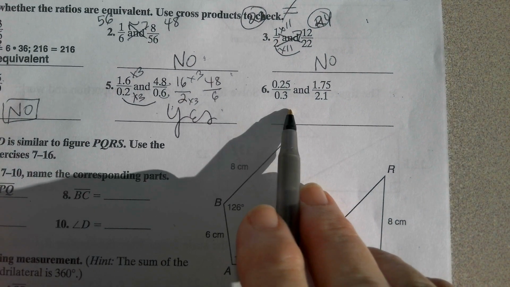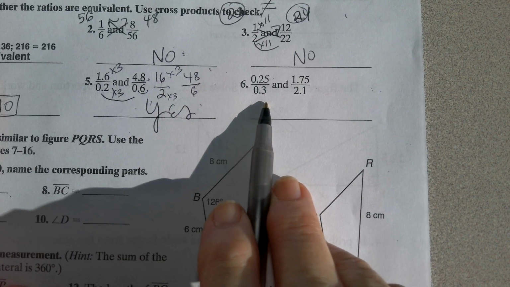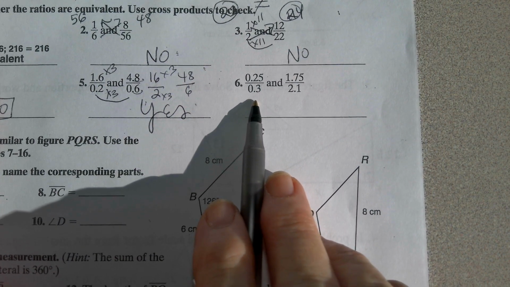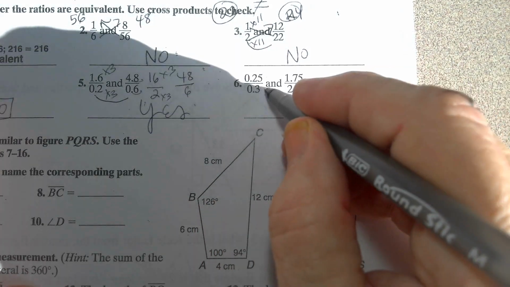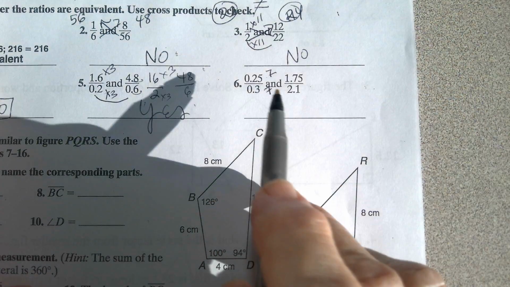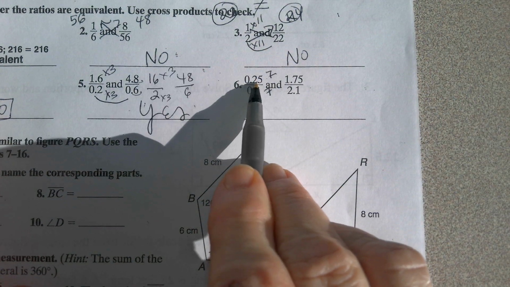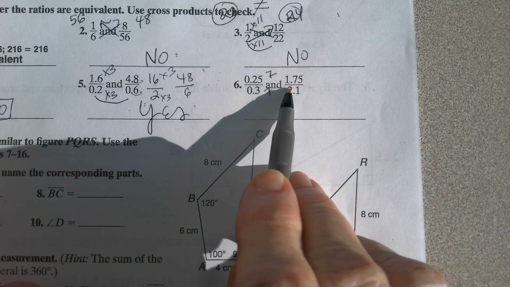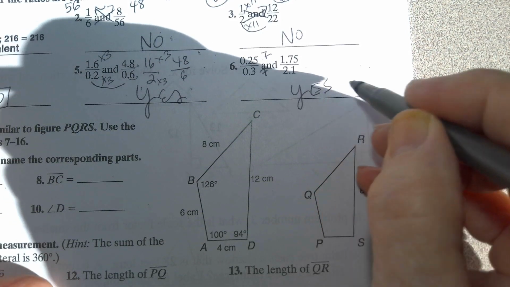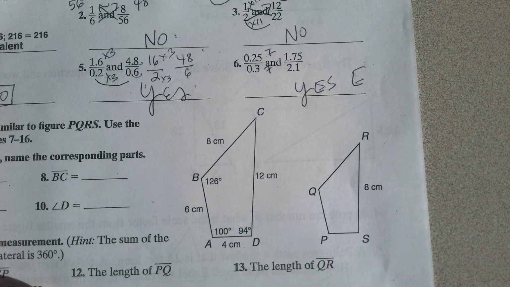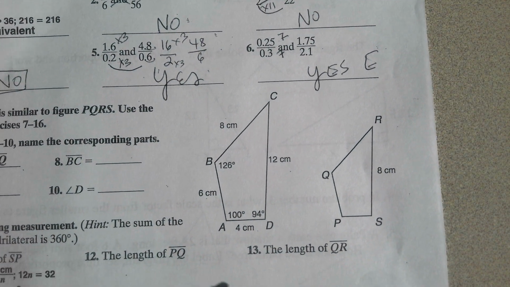I don't want to do this one. Well, yes, I'll do it. 0.3 times what will give me a 21? 7. So I just need to check if 7 quarters is $1.75. Yes. This is a yes. They are equivalent. Okay. All right.